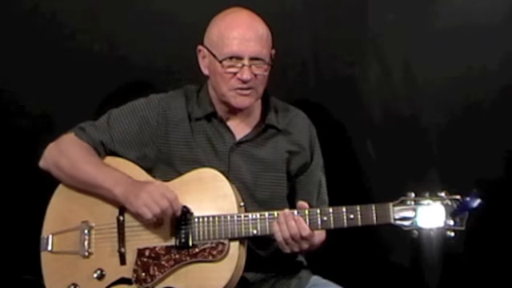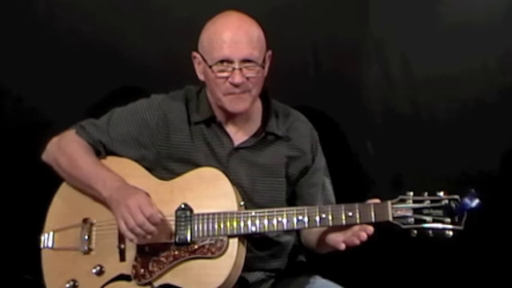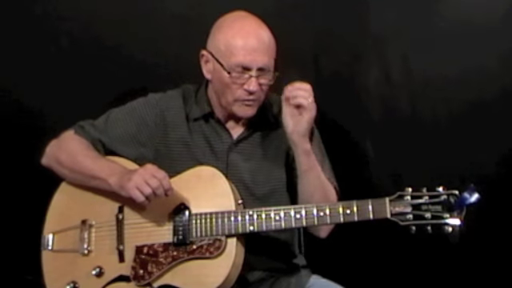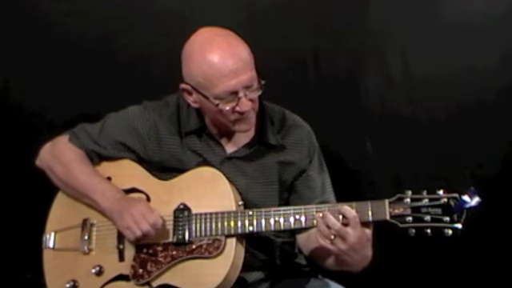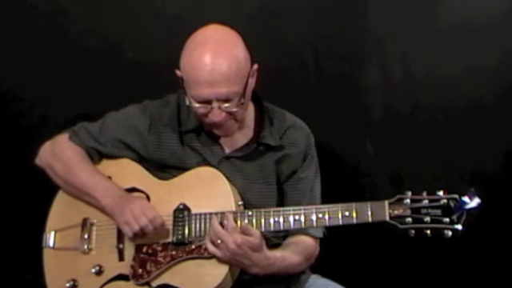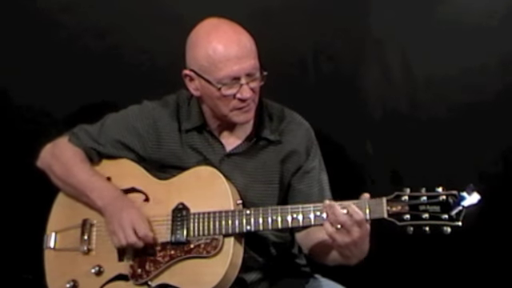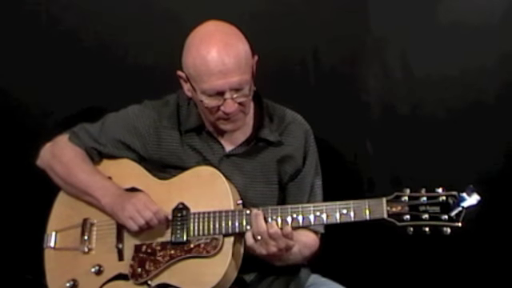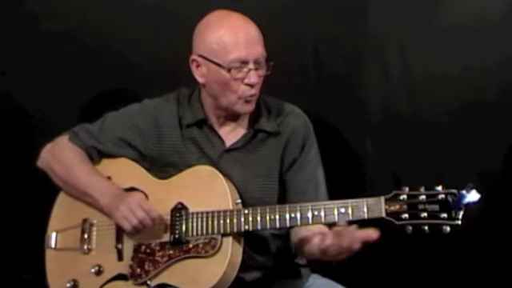First, here's a reminder of exactly what the CAGED system is. When you tune a guitar to standard tuning, E, A, D, G, B, E, and then play all the notes of the same name, for example, all the C's, or all the G sharps, or all the B flats.